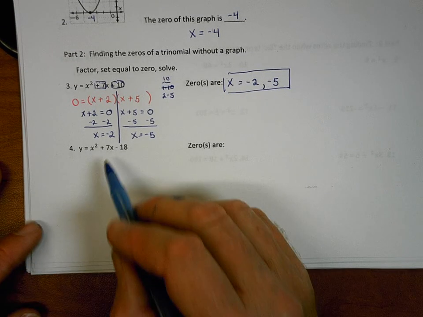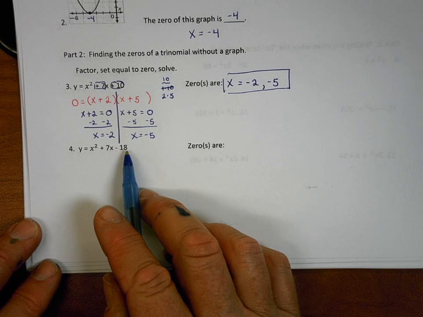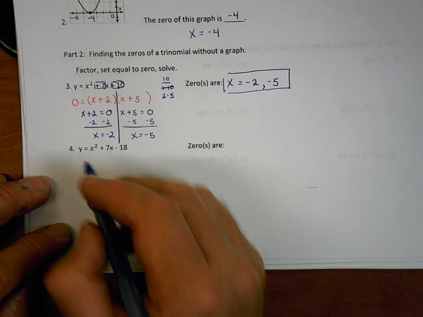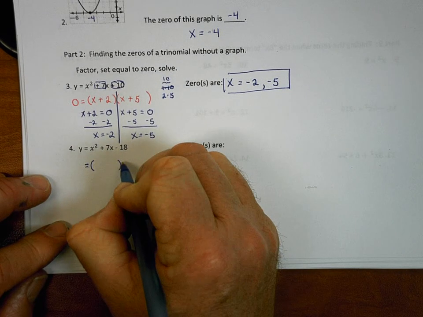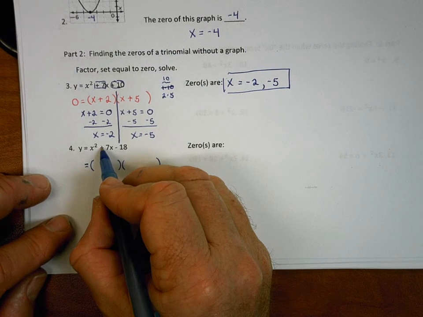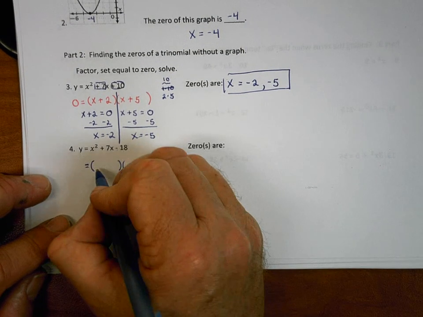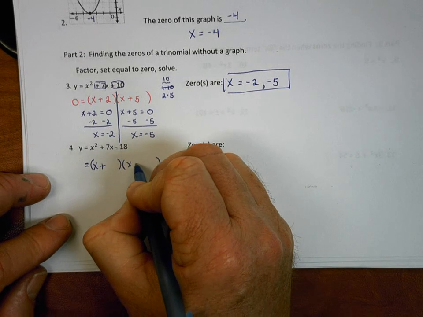Okay, moving on to number 4 here, we have y equals x squared plus 7x minus 18. So I'm going to find the zeros. The first thing that we do is factor the trinomial, put it into factored form. All right, so it's a plus minus trinomial, which means my factors are going to be x plus and x minus.